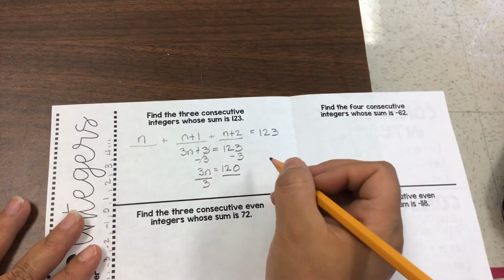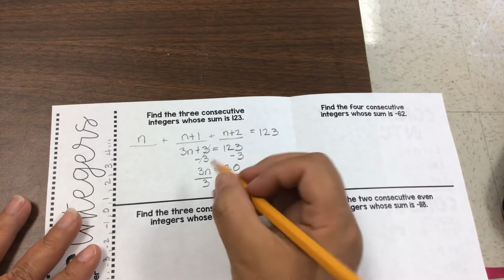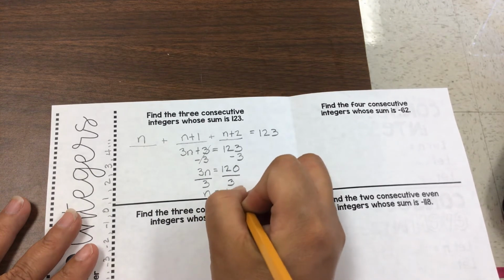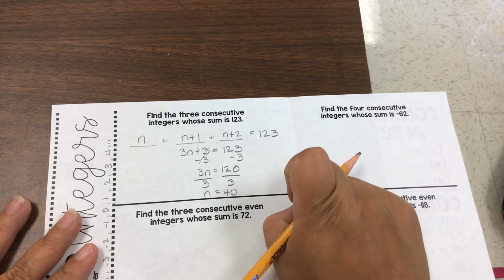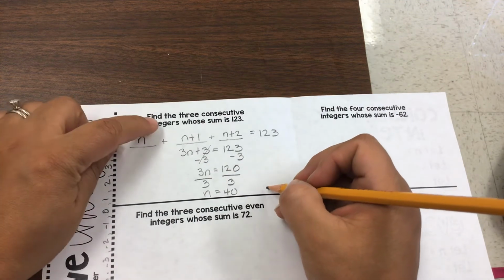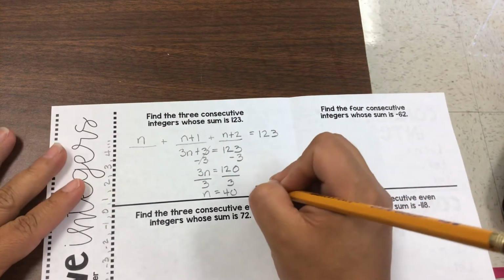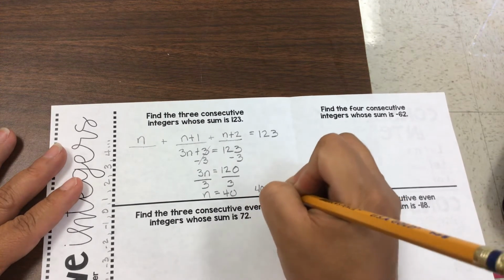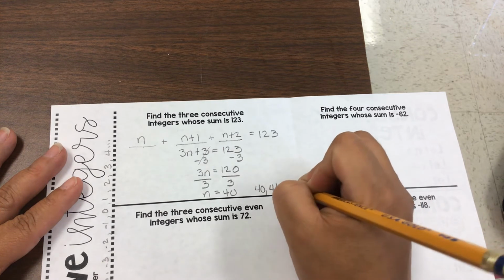Not subtract, divide. Sorry, I misspoke. Divide. So we're going to divide by 3. That makes n equal to 40. How did I get 40? Well, I know that 12 divided by 3 is 4. Put the 0 on there, making it 40. But it says find the 3 consecutive numbers. That means the first number was 40. If we add one more, it's 41. If we add one more, it's 42.